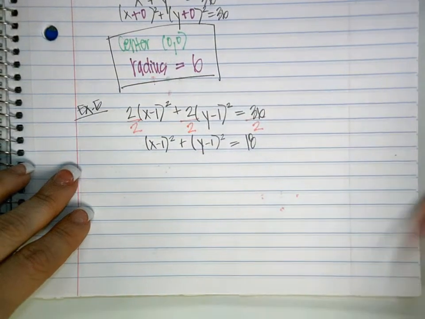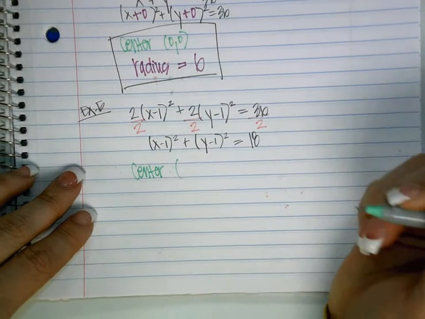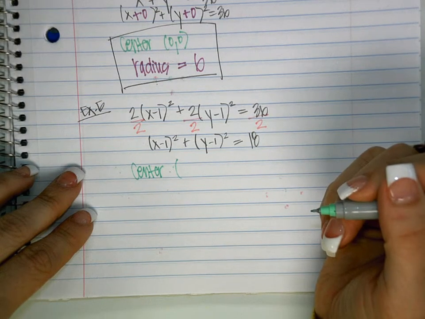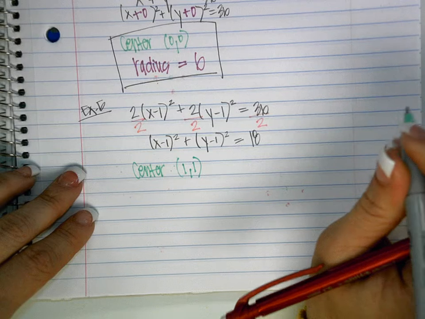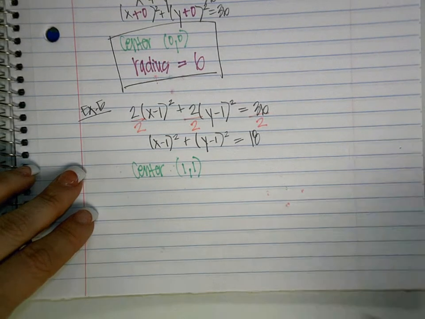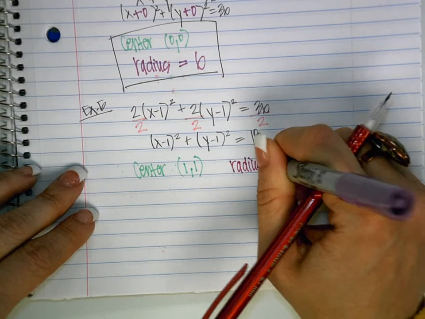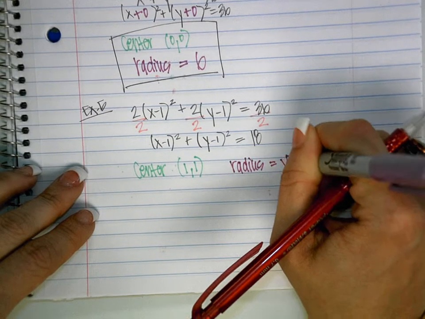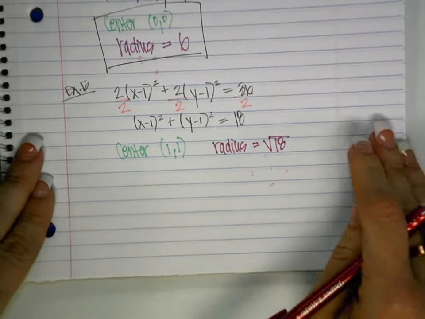Then to find our center, center comes from what's in the parentheses with a sign change. So your center is going to be at what? 1, 1. Okay, center is going to be at 1, 1. And then my radius is what? Radius is root 18. I do want that simplified, okay? I don't want it done on a calculator. We're not using calculators for this unit, but this can be simplified.